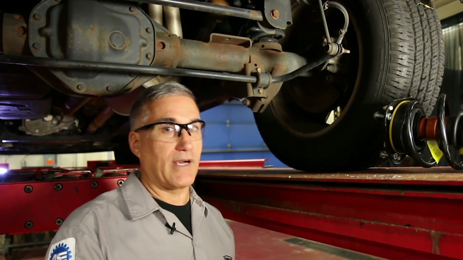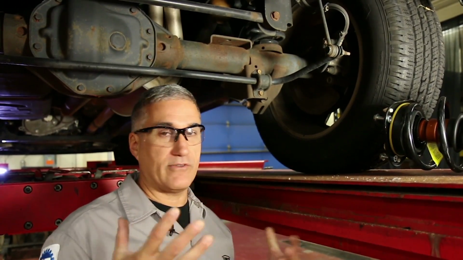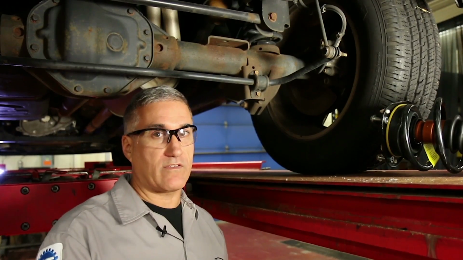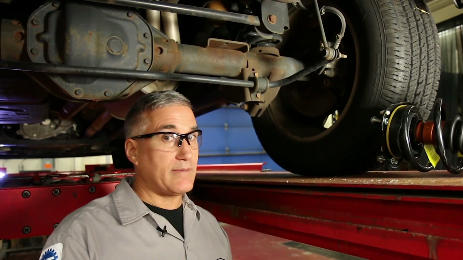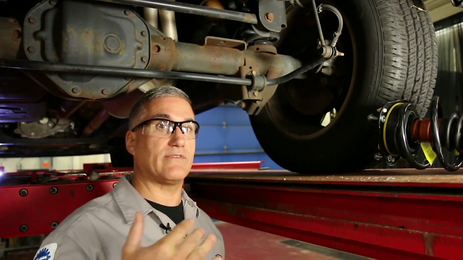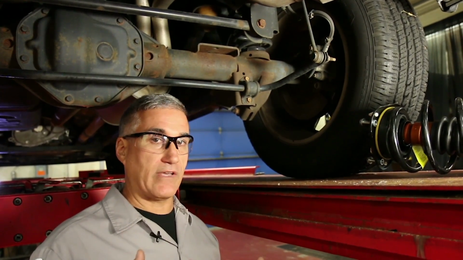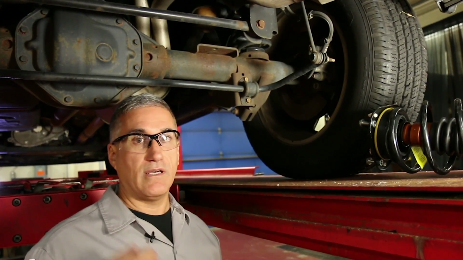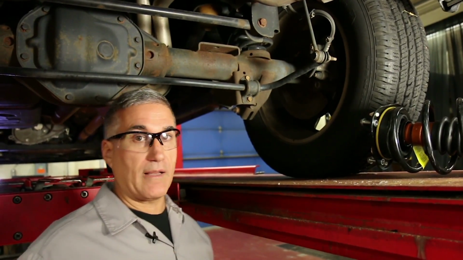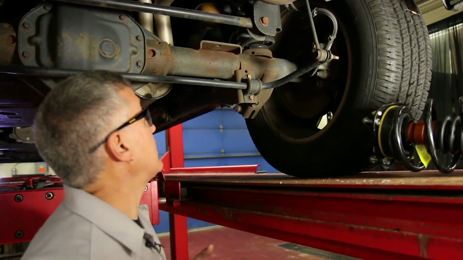Okay, let's talk about the difference between static and dynamic ride height. Static ride height is when the vehicle's just sitting there. It's often called curb height. Dynamic ride height is when the vehicle's traveling down the road. It's seeing a lot more force as it travels at speed, and it has a tendency to bottom out if there's a problem. So how do you know if there's a dynamic ride height issue?